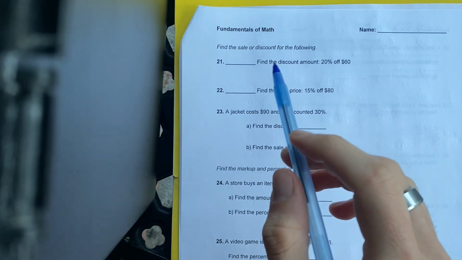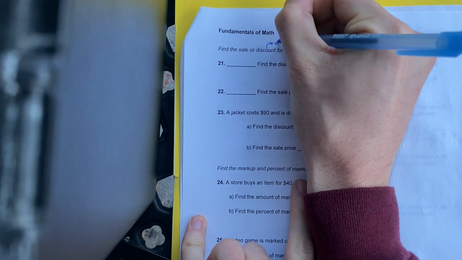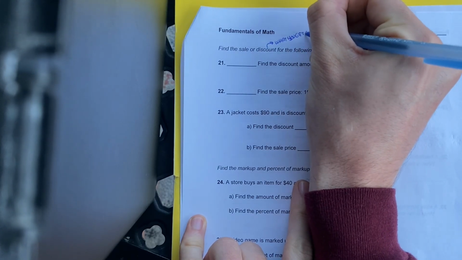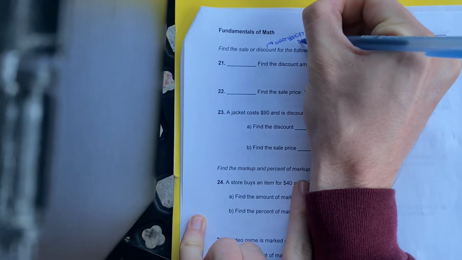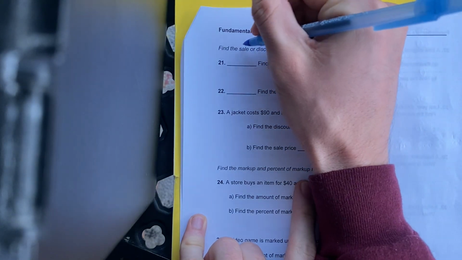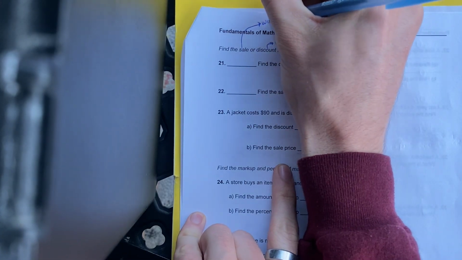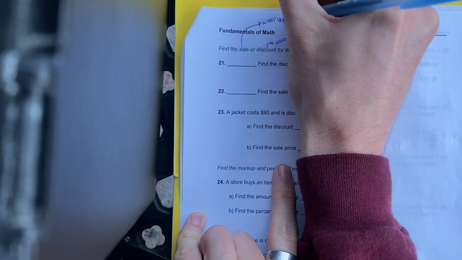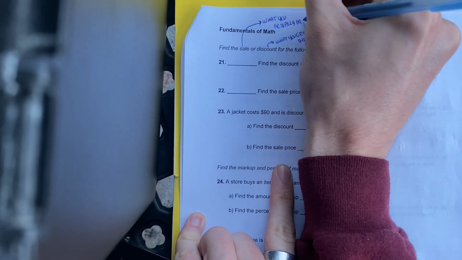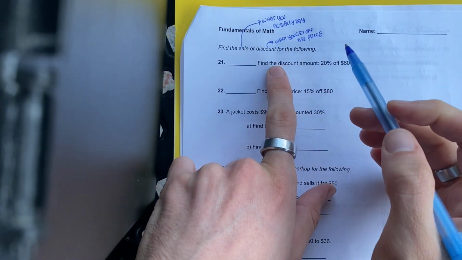But the discount, maybe we'll just put it here. That's what you get off the price. And then the sale, that will be what you actually pay. So, if that does not quite make sense, here's an example.